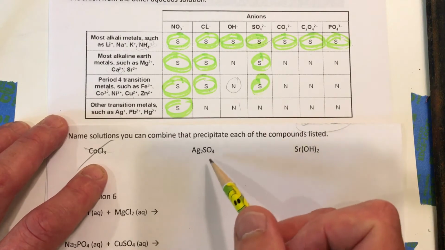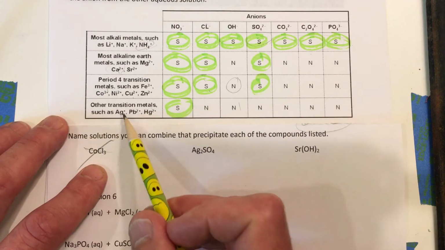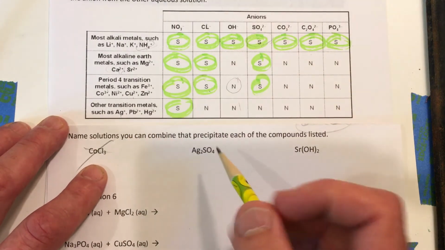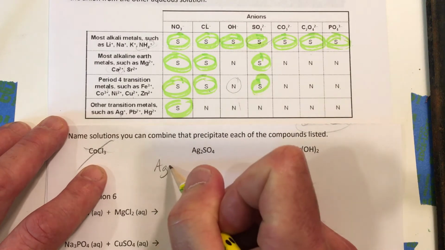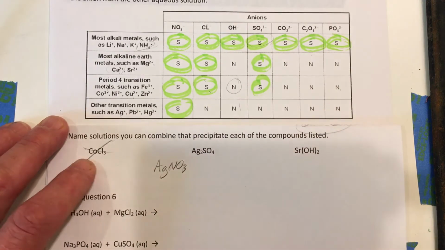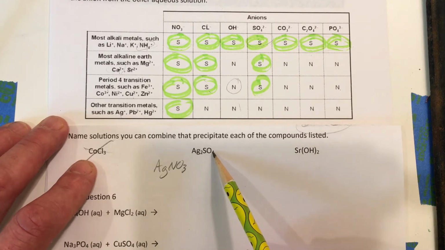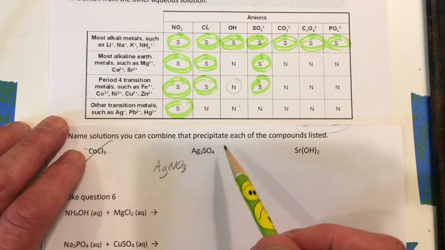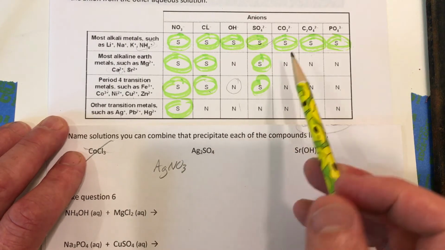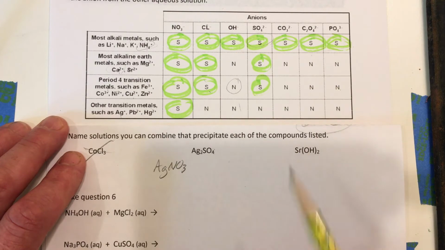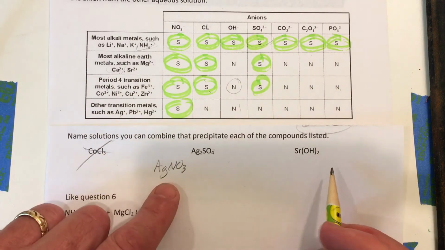What could we mix to form silver sulfate? Well, silver is only soluble with nitrate, so AgNO3. And what could we combine that with? Something that's soluble with sulfate, but the sulfate, of course, will precipitate with the silver.